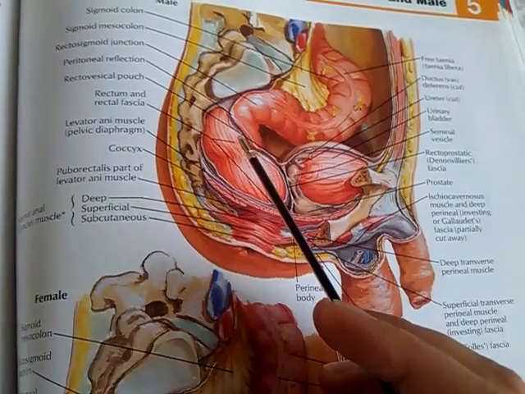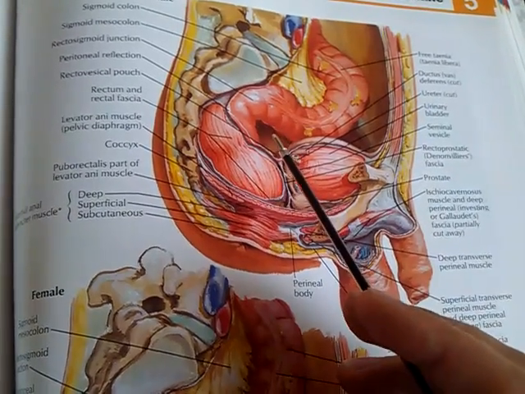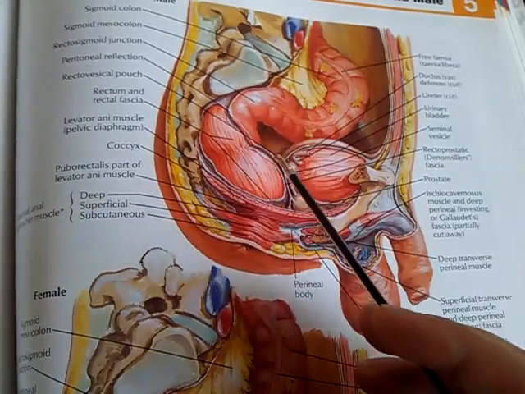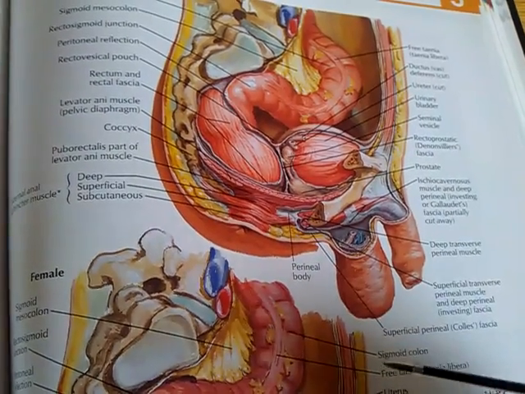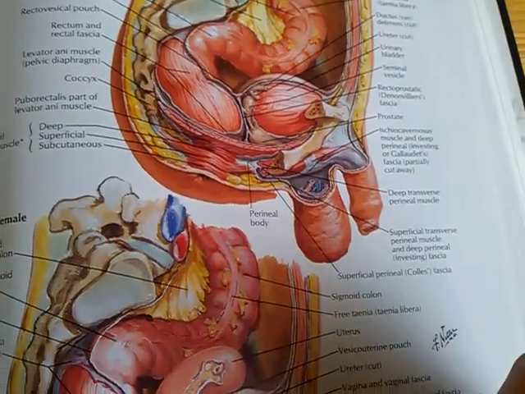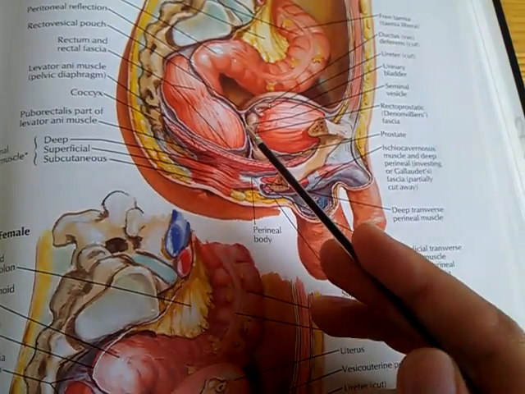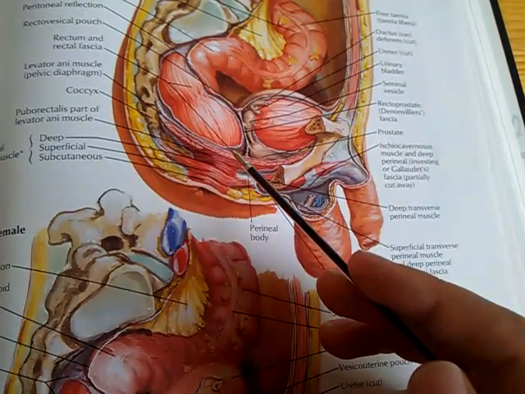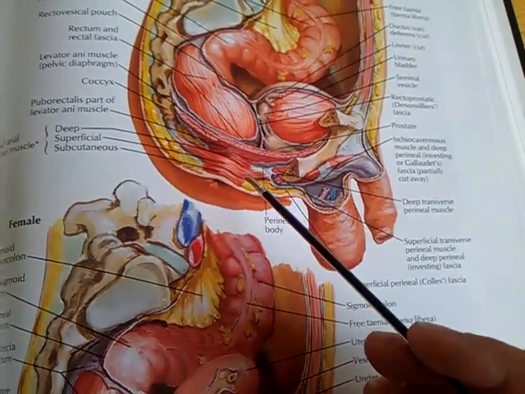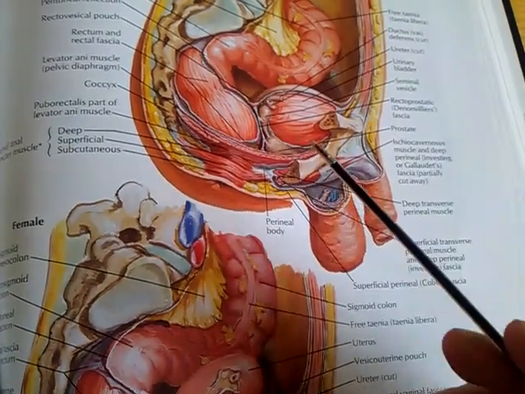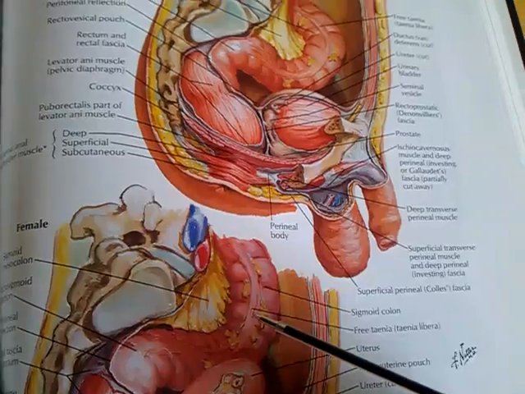Between the urinary bladder and the rectum you also have the rectovesical pouch. The lower part of the rectum is connected with the lower part of the urinary bladder and with the prostate by the rectovesical septum, containing deferent ducts and seminal vesicles.